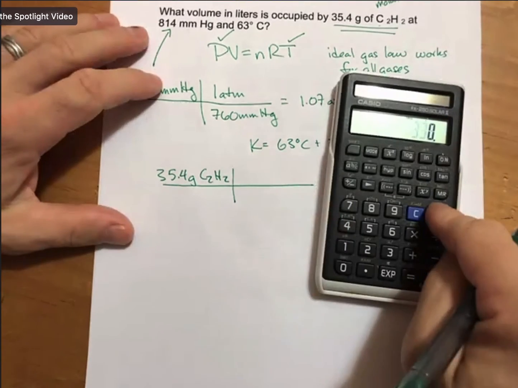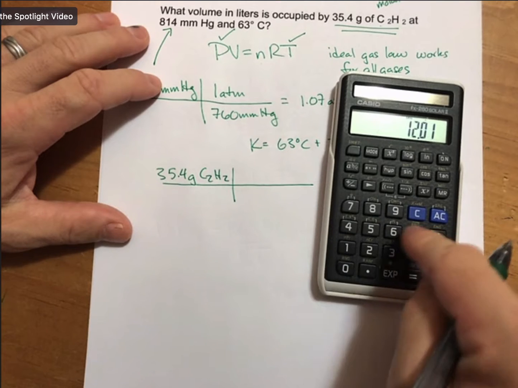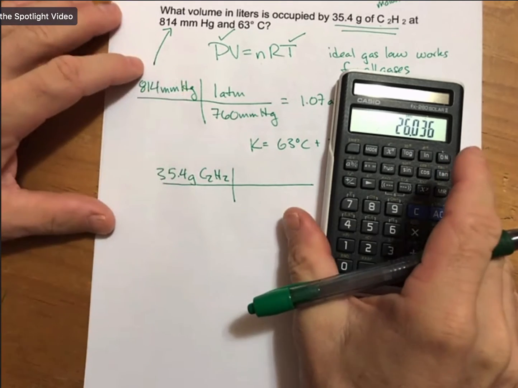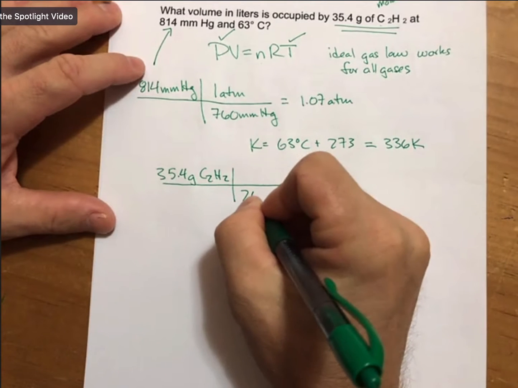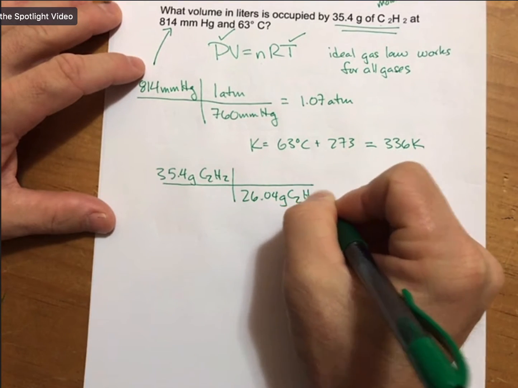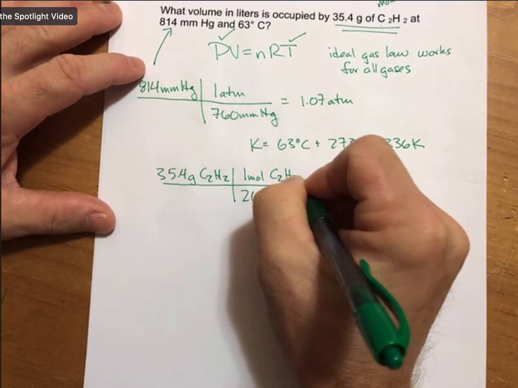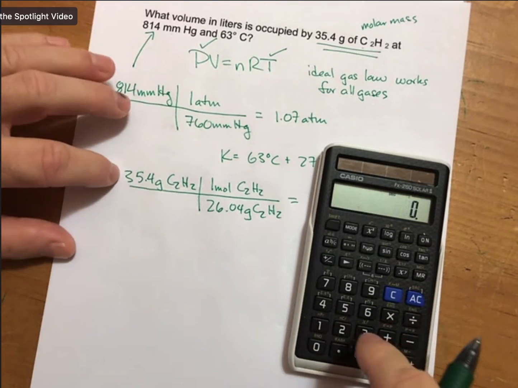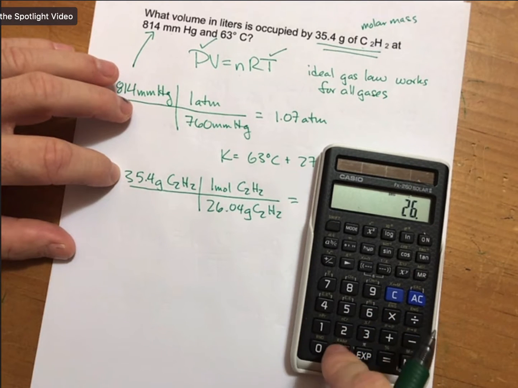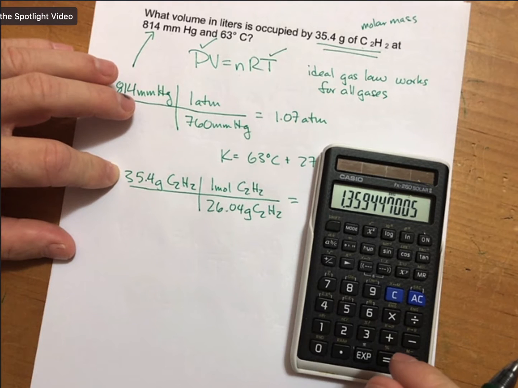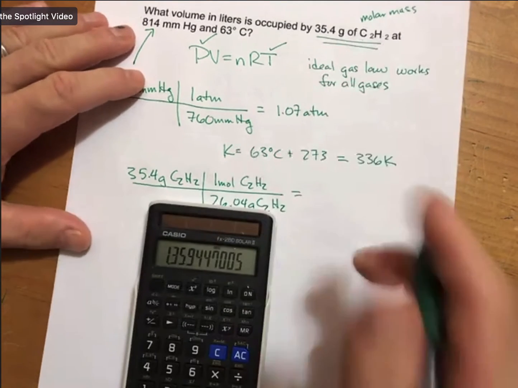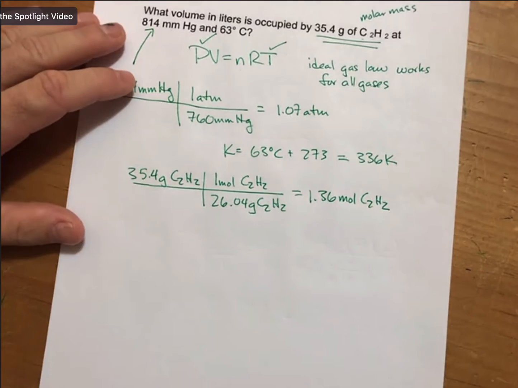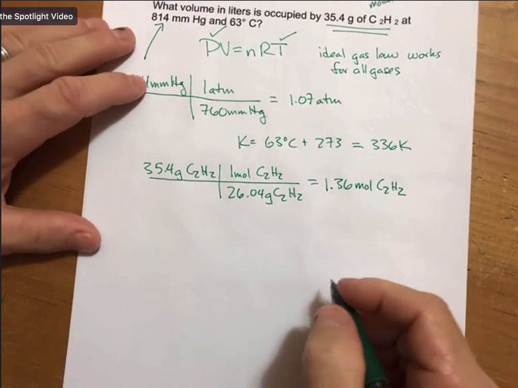My molar mass here, 12.01 times 2 plus 1.08 times 2, 26.04 will be good for that. 35.4 divided by 26.04 gives 1.36 moles. And now I think I've got everything plugged in.